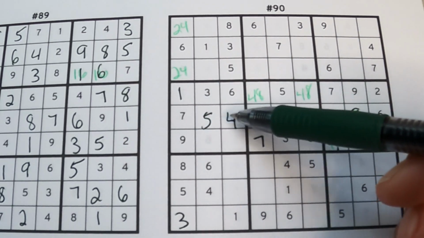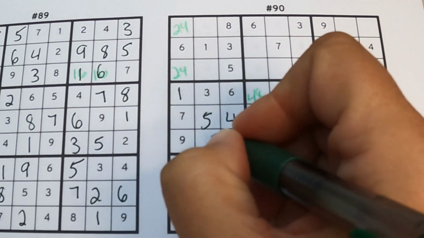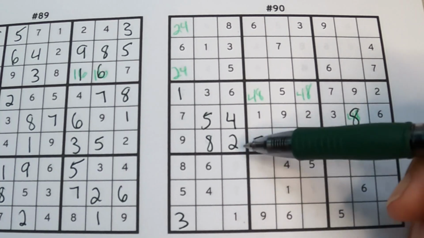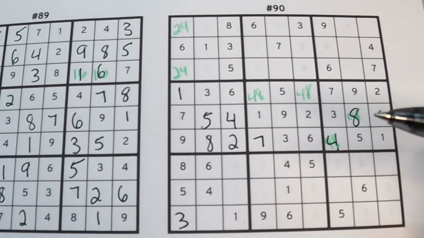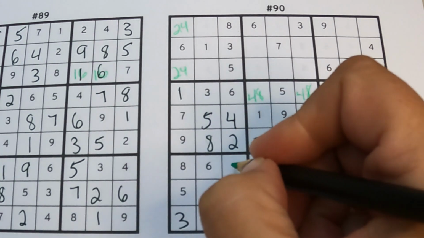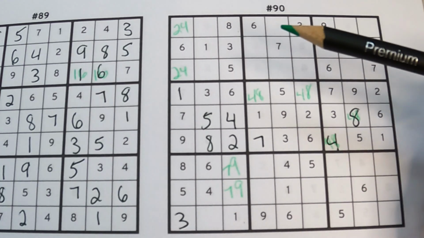For this box now, we're missing 2 and 8. We've got the 8 here, so 2, 8. For this column now, we're missing 7 and 9, and I don't see any help. So 7, 9, 7, 9.